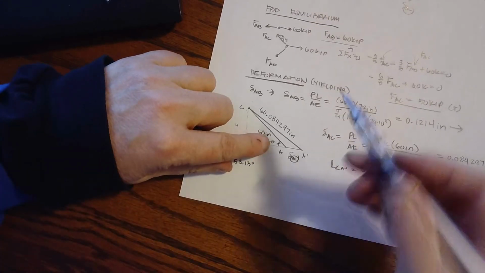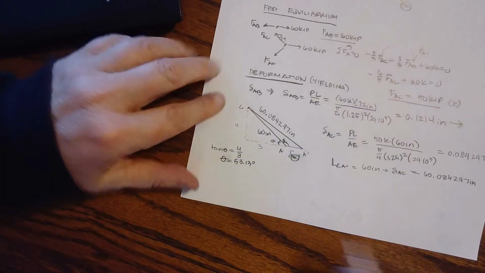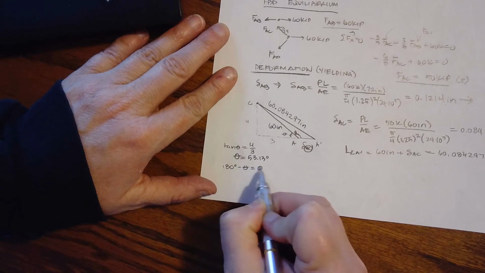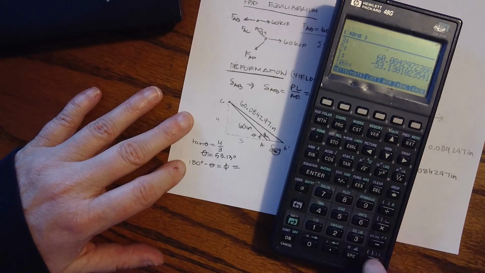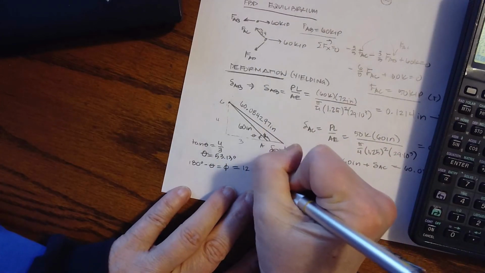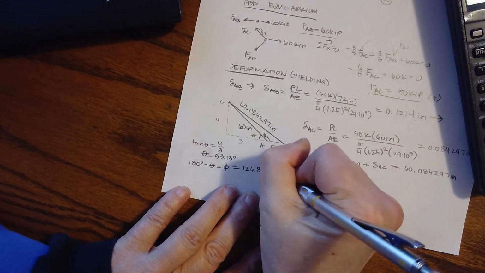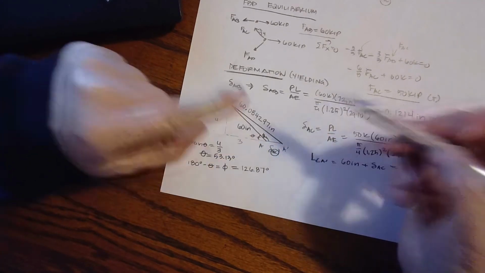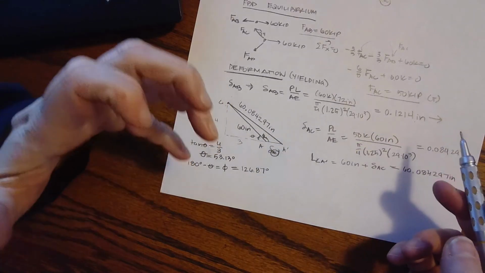And if I know theta, can I calculate this internal angle phi? 180 degrees minus theta equals phi. So we change signs, add 180, and I get 126.87 degrees. Okay, so now I have an internal angle. So this time I have two sides and an internal angle.